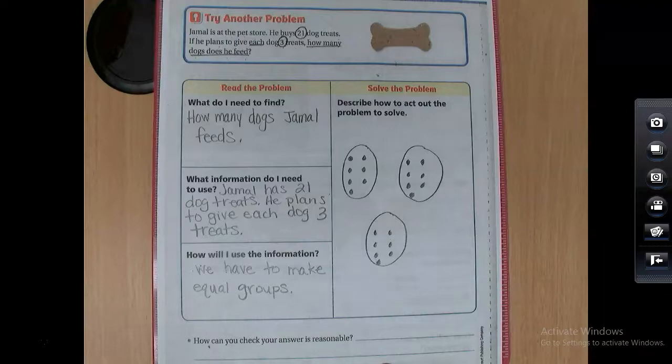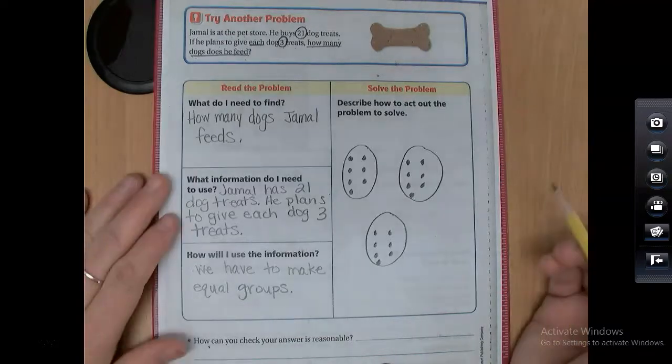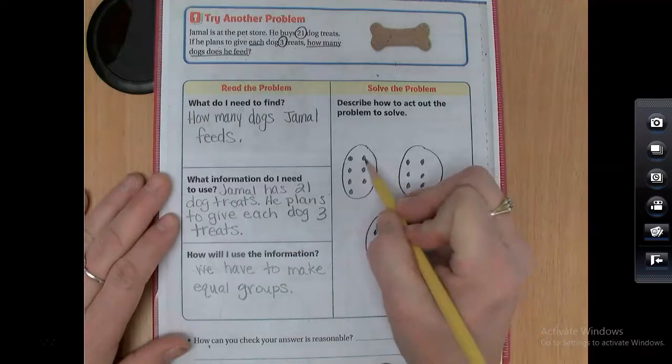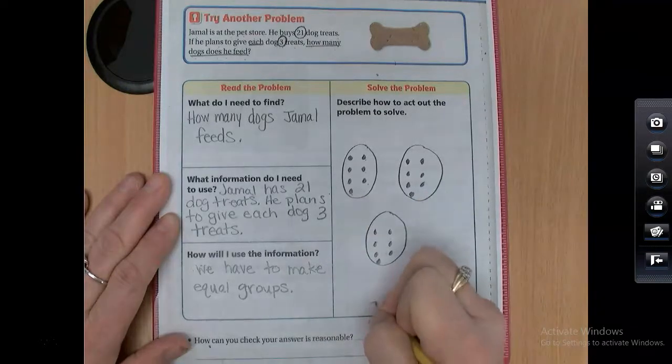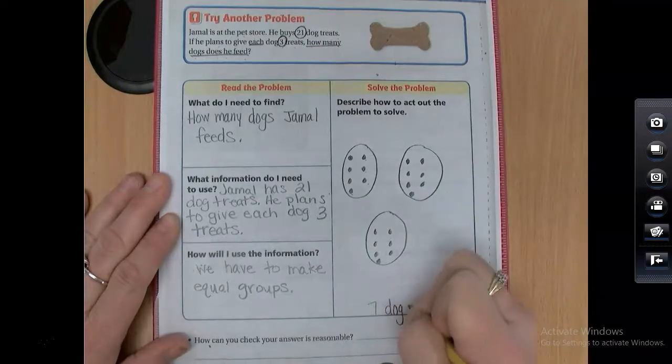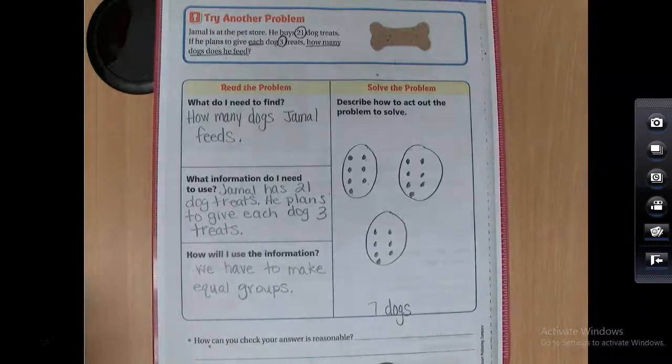So, how many dogs are there? 1, 2, 3, 4, 5, 6, 7. Boys and girls, there's 7 dogs. There's 7 dogs that Jamal is going to feed.